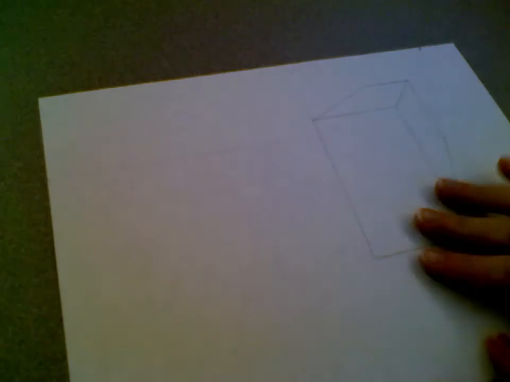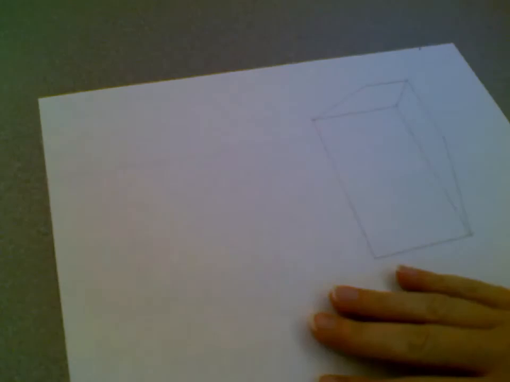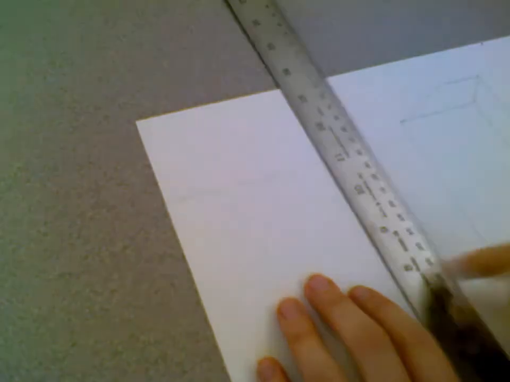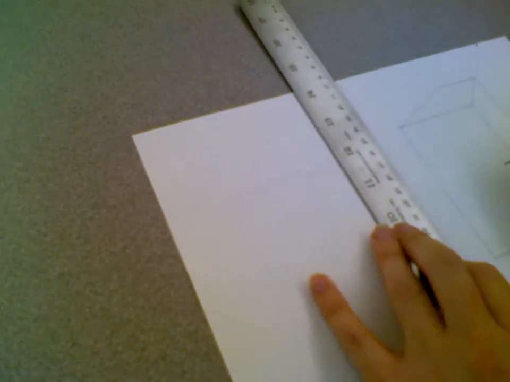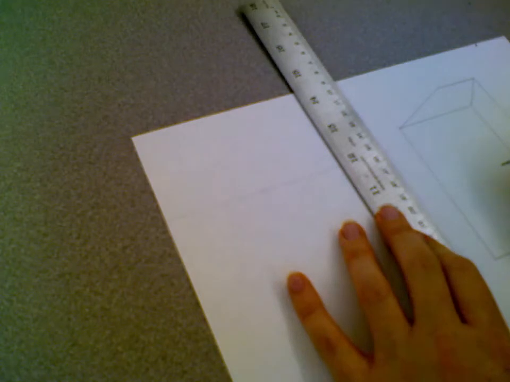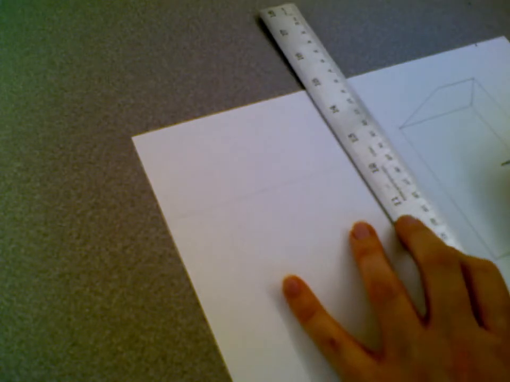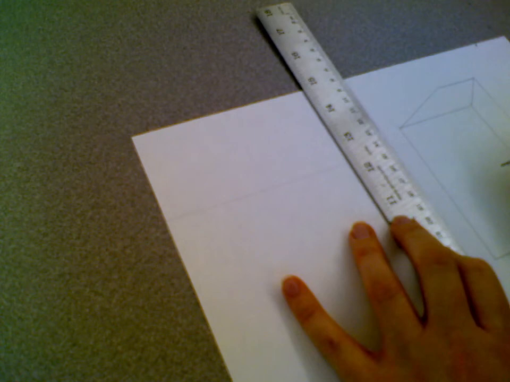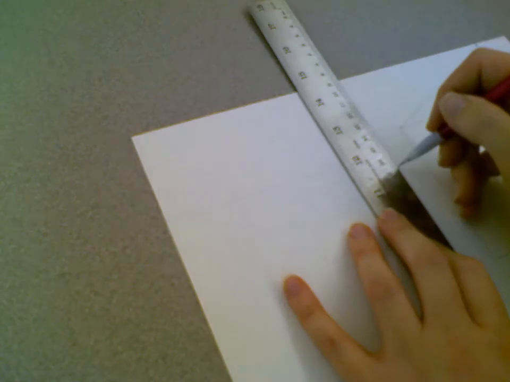So I finished one building in 1 point perspective. Now I'm going to make another building because I can't just have one building in my cityscape. I have to have multiple buildings. So I'm going to go through the same process again. I'm going to start off with a rectangle. I'm going to make my rectangle right here.